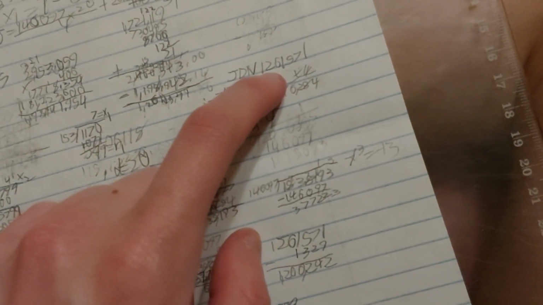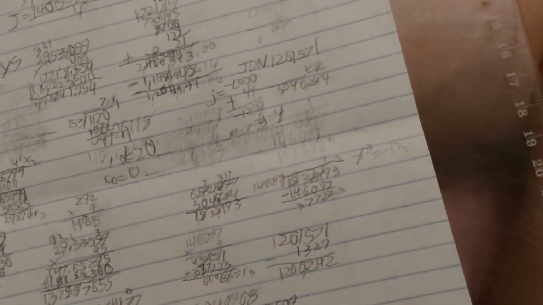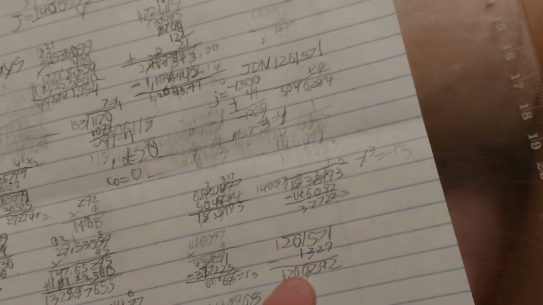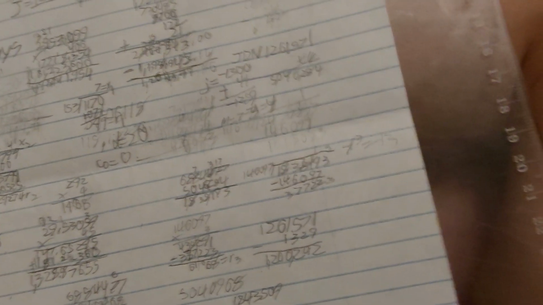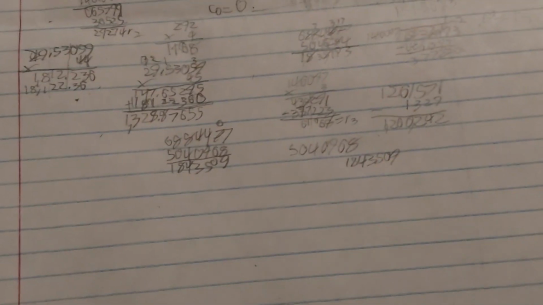29.53059 times 45 is approximately 1,328.8765. Well, 1,329. I subtracted that from our new anchor date, 1261571, and I got 1260242. So this is our new date that we want to use.